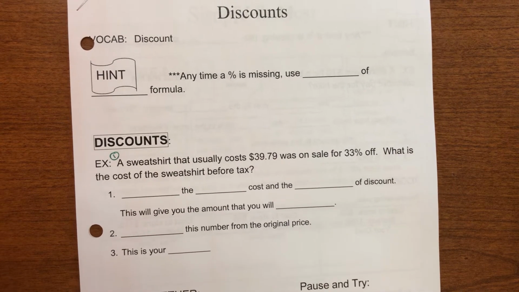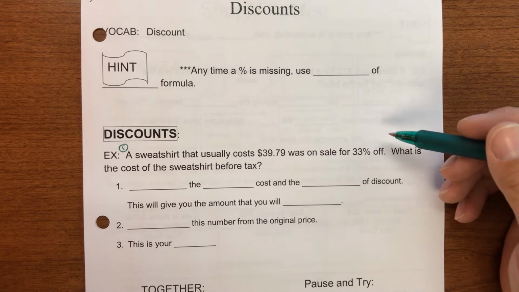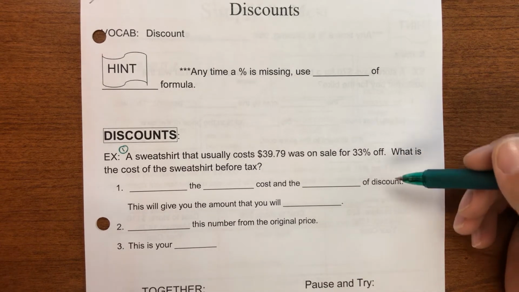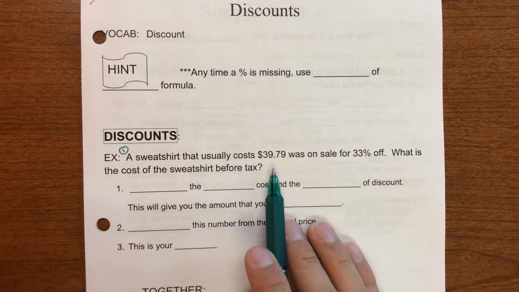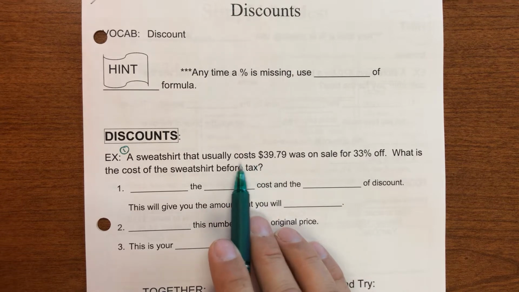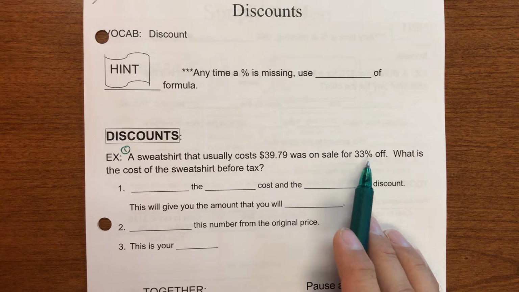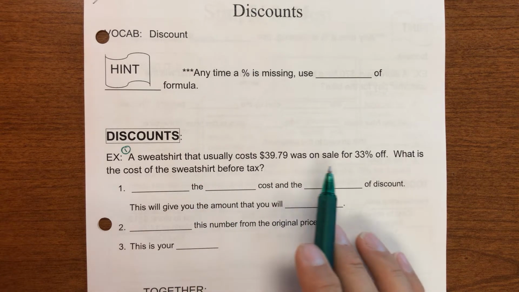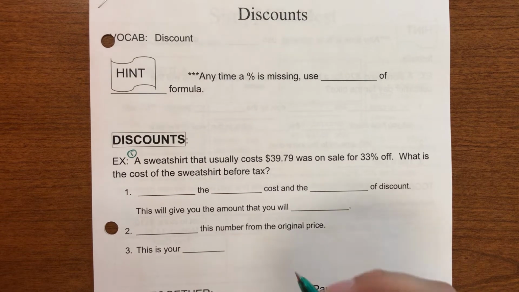So the first way, remember, a discount is an amount that we're taking off of the price. And we're going to do this first example 2 different ways. The first way is using a proportion. The second way we'll use our little bit of a shortcut. But the example is a sweatshirt that usually costs $39.79 was on sale for 33% off. So that means this is the usual price, but we get to take off 33%. And that's all we're going to have to pay. So we want to figure out what the cost of the sweatshirt is with that discount taken off before we have to pay taxes.